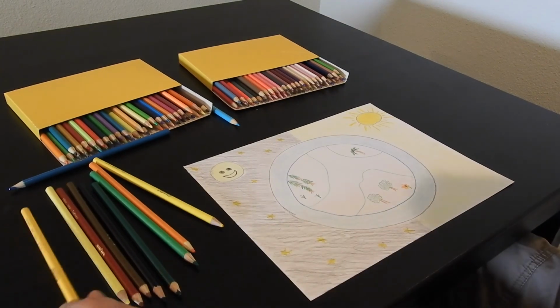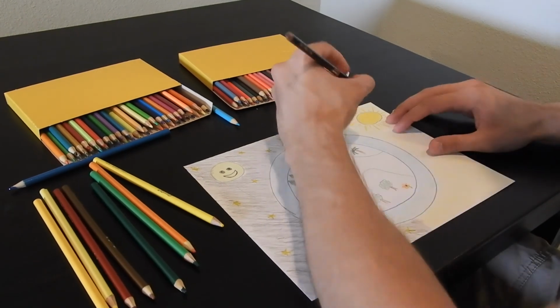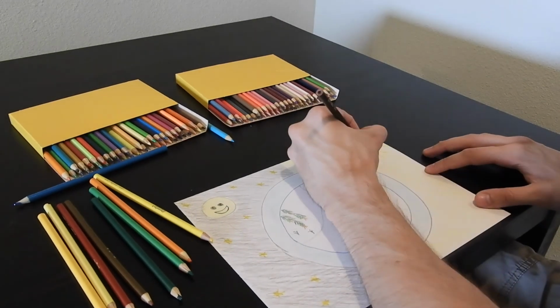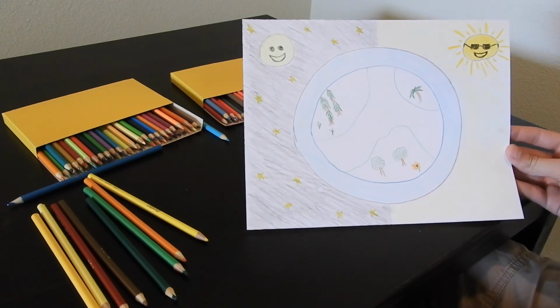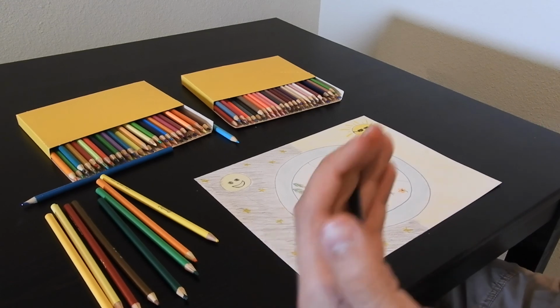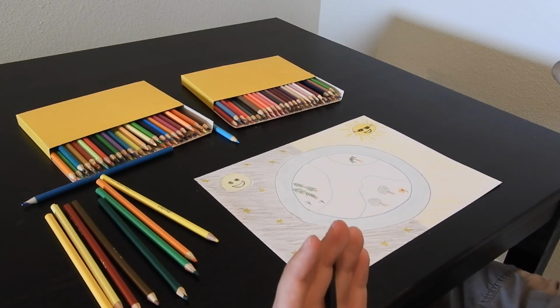Alright, now the last finishing touch on the sun is he has to have a smiley face as well. Look at that! He looks so great. Looks so great, so happy. I love it. Okay, now we're going to be moving on to day 5. We're almost there, almost all the way through.